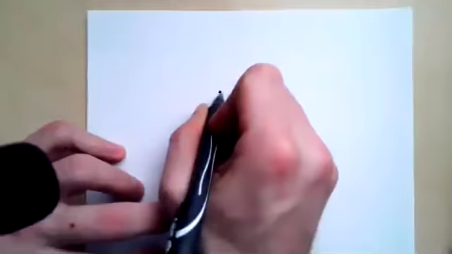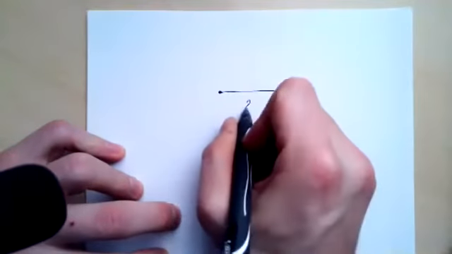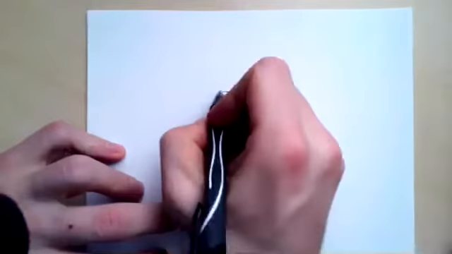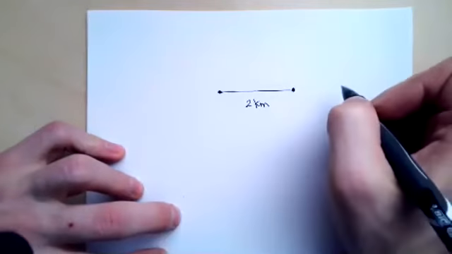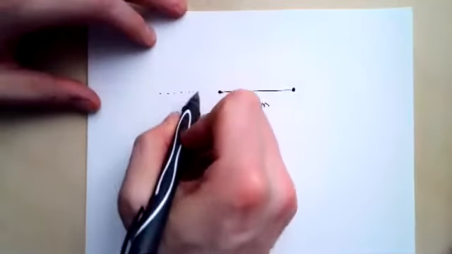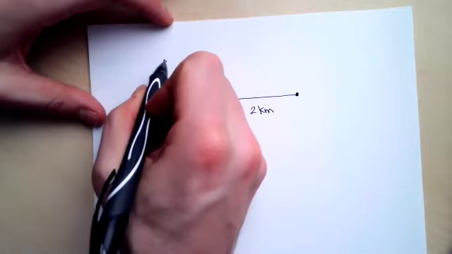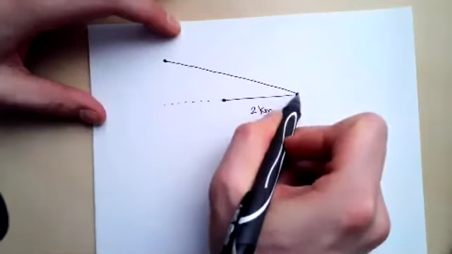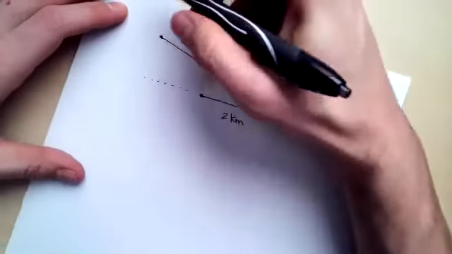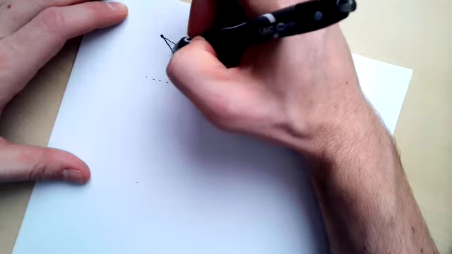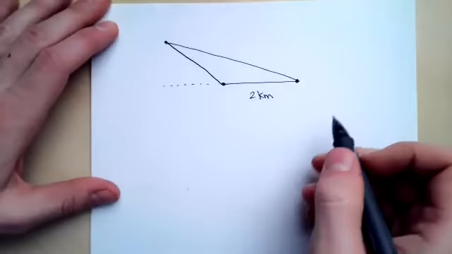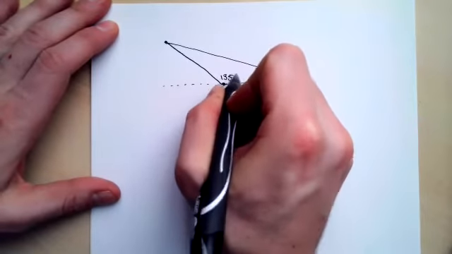Let's do one more that's going to be a little bit more involved. So this example is going to be a little tricky because there's going to be a lot more. Let's say we're standing 2 kilometers away from a radar station. And the radar station picks up an airplane at 45 degrees to the west now. In other words, this angle here is 135 degrees.